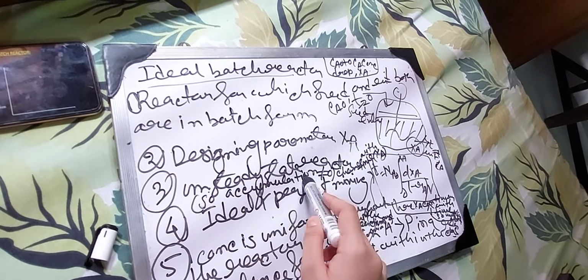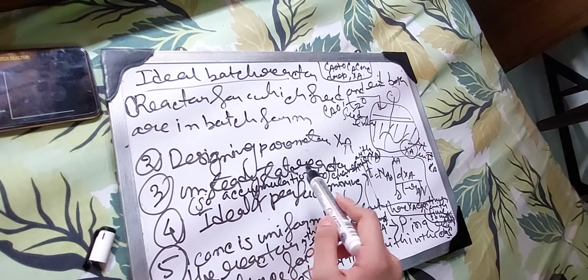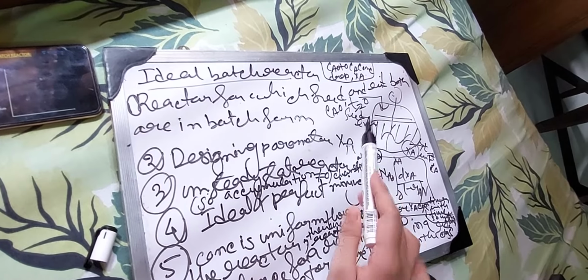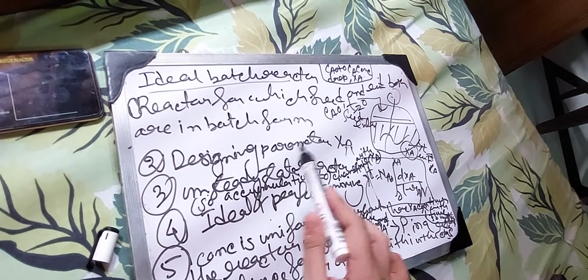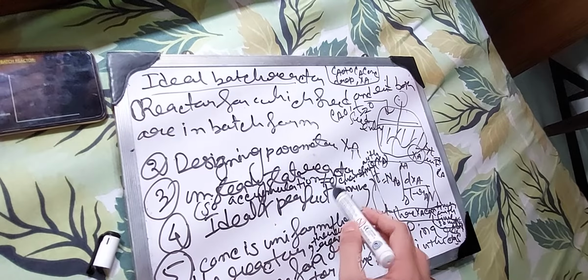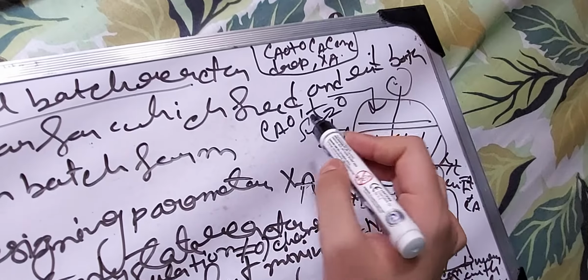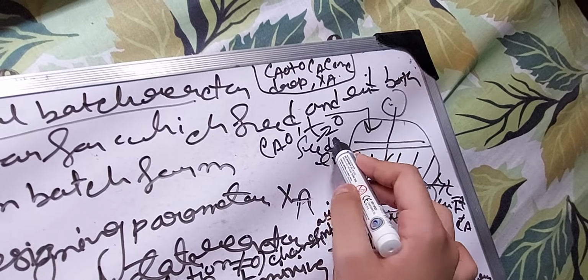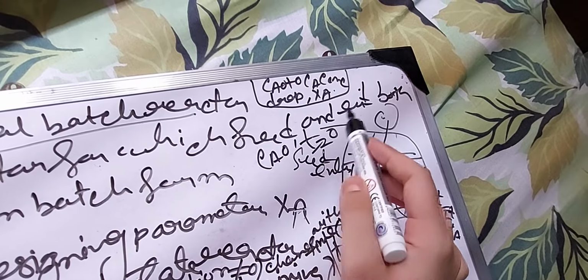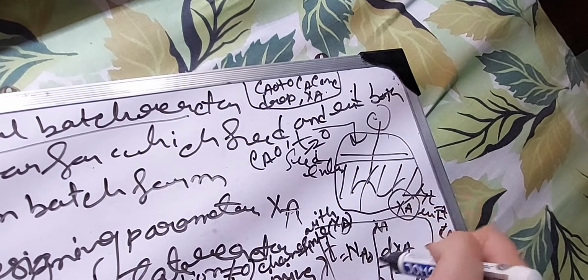The ideal batch reactor is an unsteady state behavior reactor. Why is it the unsteady state reactor? Here accumulation is not equal to 0. Why is accumulation not equal to 0? If we see the batch reactor, at time t equal to 0, feed is injected into the batch reactor.